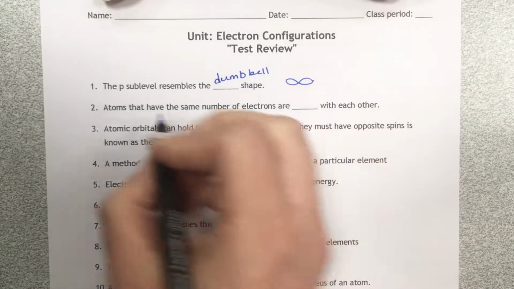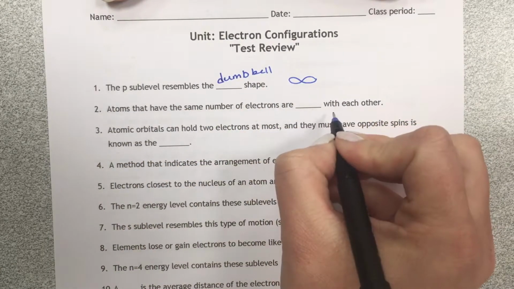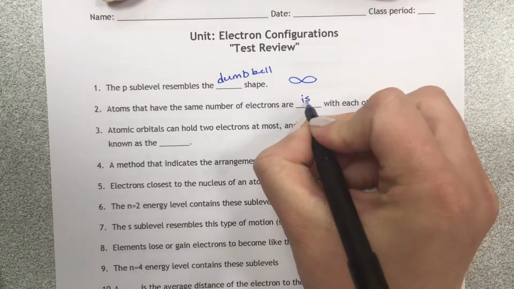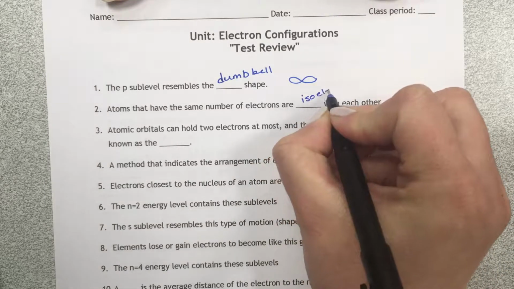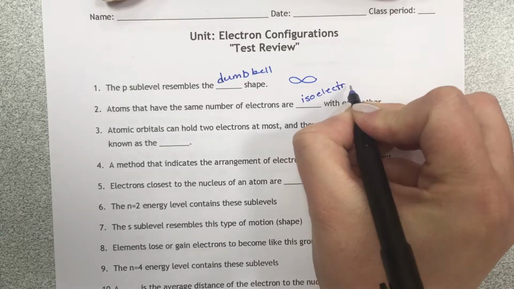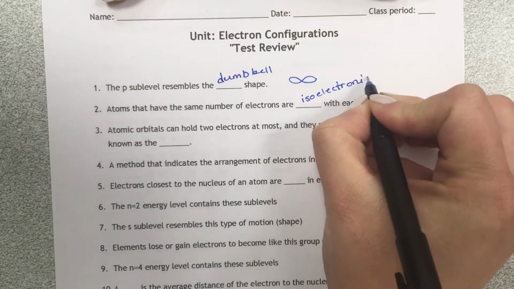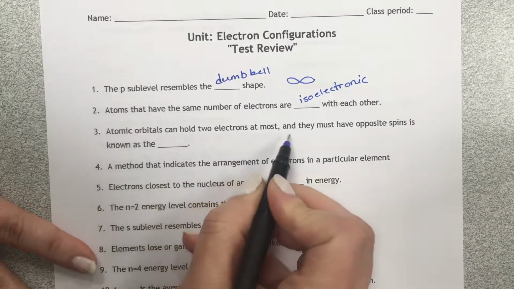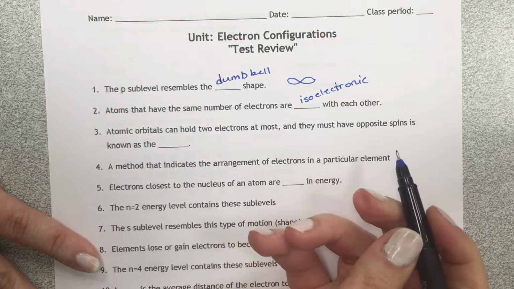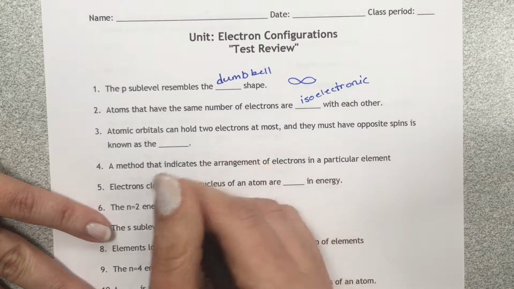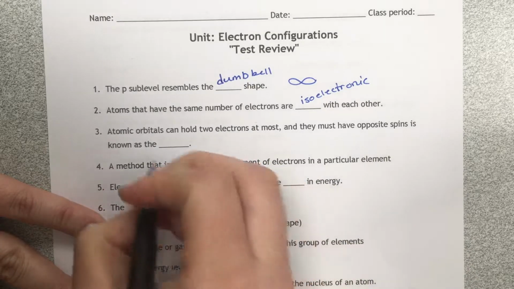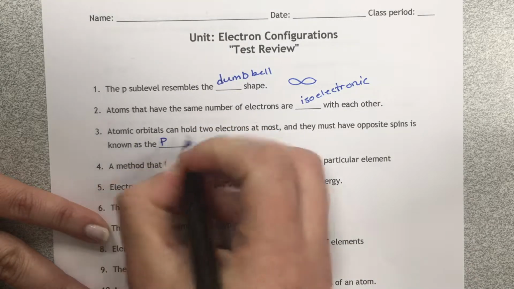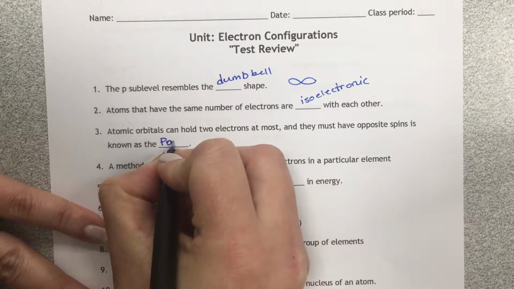Atoms that have the same number of electrons are blank with each other. You guys should know this by now. Isoelectronic. Atomic orbitals can hold 2 electrons at most, and they must have opposite spins, is known as the Pauli principle. So this is one of our rules. You need to know all of these.